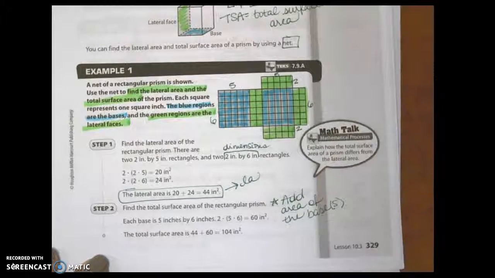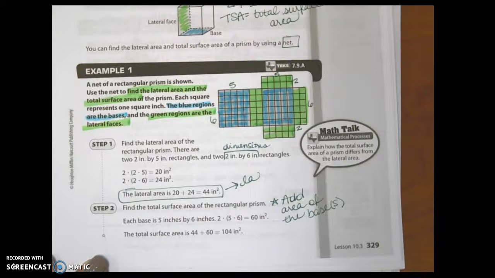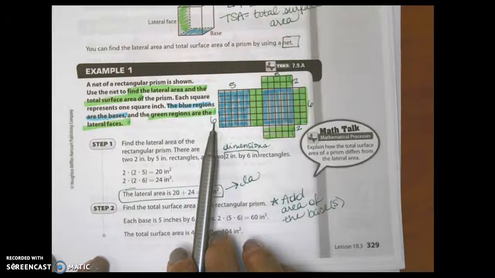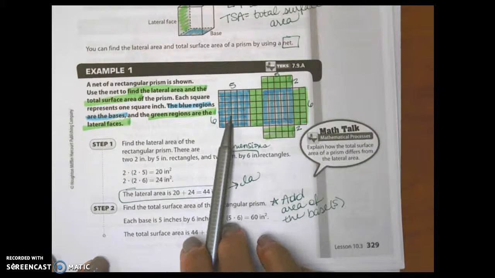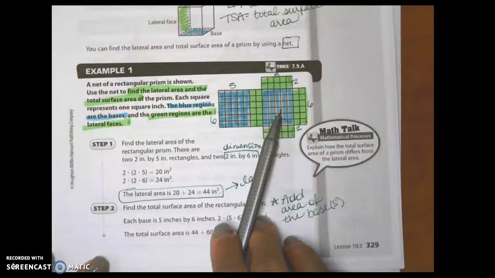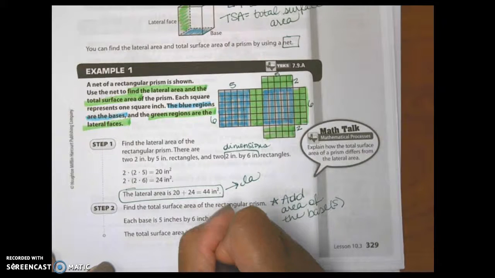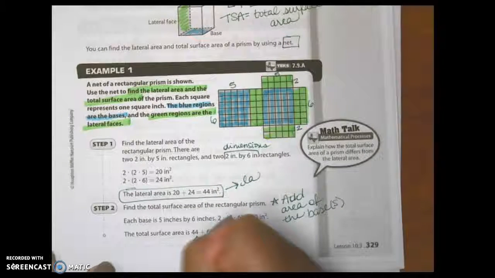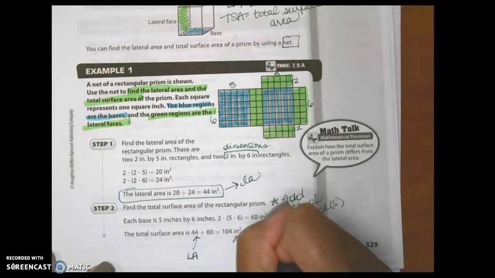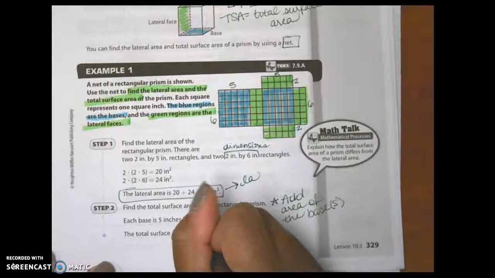Well, 1 base for a pyramid, 2 bases for prisms. So, what are my bases? What color are they? Blue. What's 5 by 6? 30. What's 5 by 6 again? What's 30 plus 30? 60. So, here's my lateral area. And then here's my total surface area.